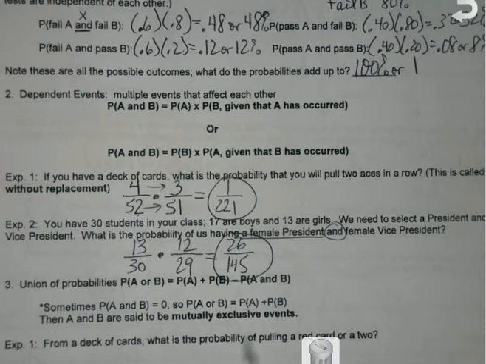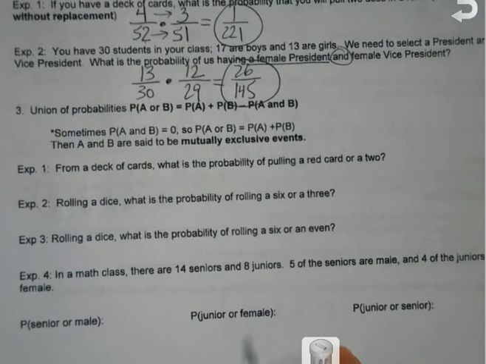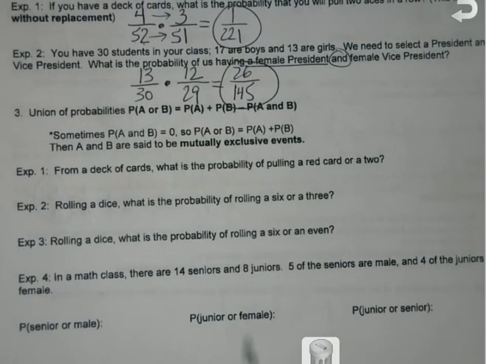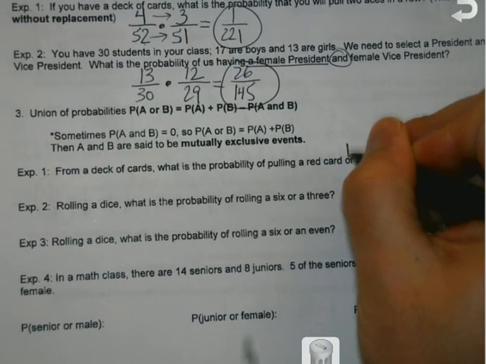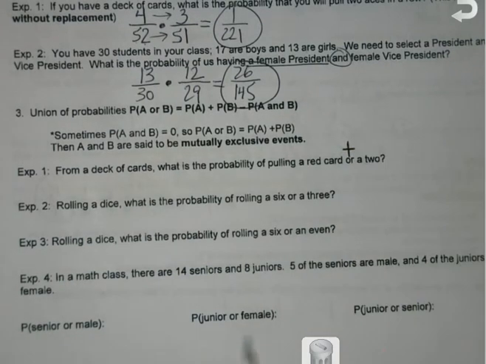So now, we've talked about events where they're completely independent, where they're dependent. What happens now if you get events that can kind of simultaneously run or have something that's not exclusive? From a deck of cards, what's the probability of pulling a red or a 2? Okay, the magic word or means these become plus. And is times, or is plus.